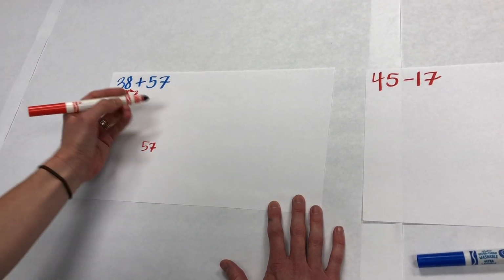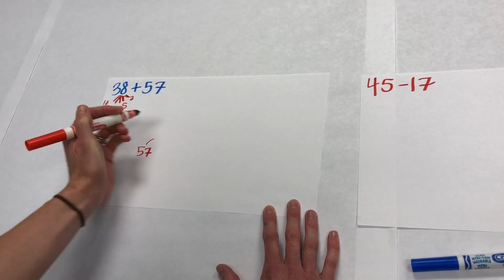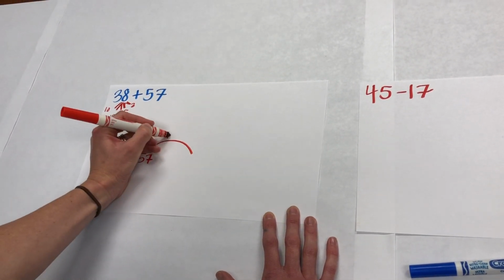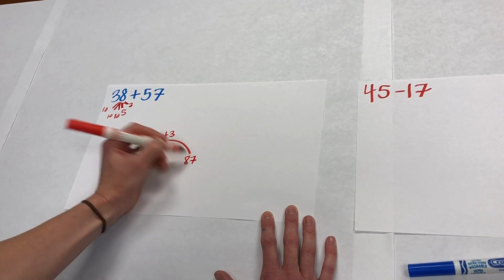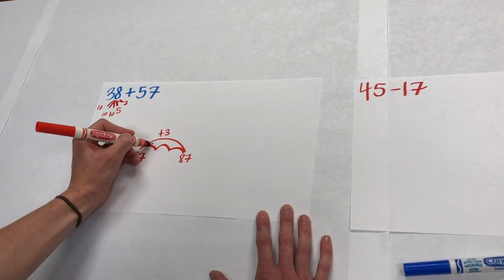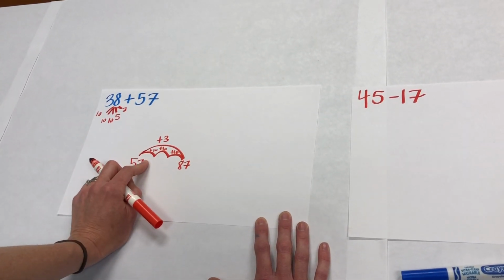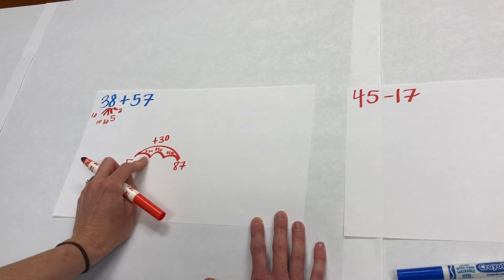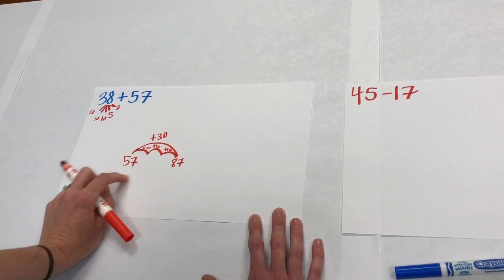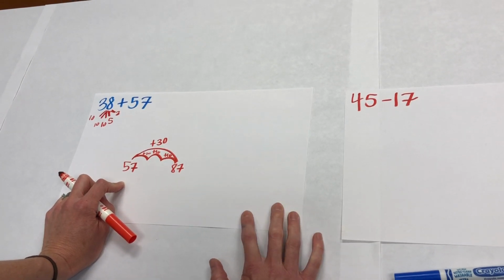So if I'm at 57, I know that I can choose to go with my tens first. I can make one large jump of 30, which would get me to 87, but most of the time students like to start with 3 small groups of 10. There's nothing wrong for them to do 3 groups of 10. That's 30. But they also could make one large jump. We would try to get them to more efficiently make one large group of 30.